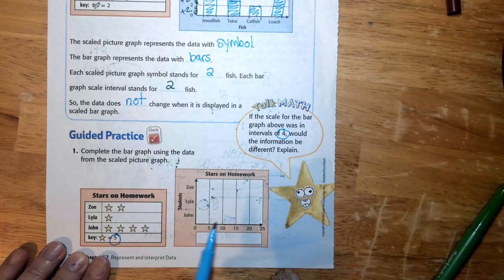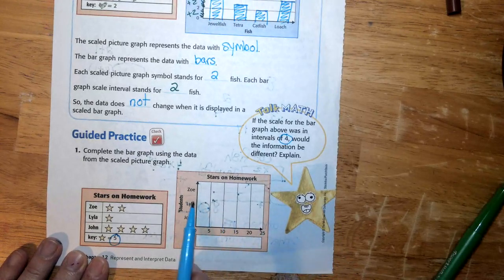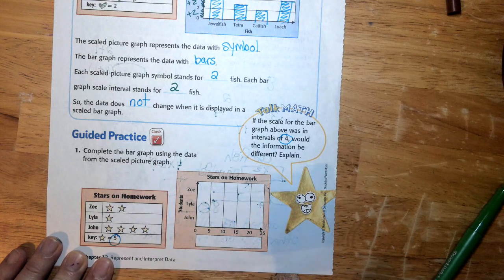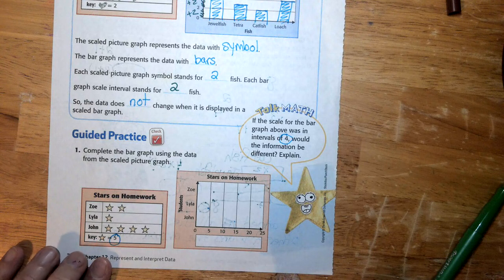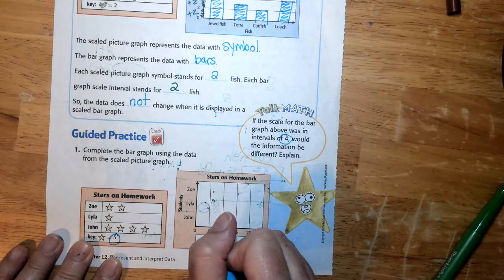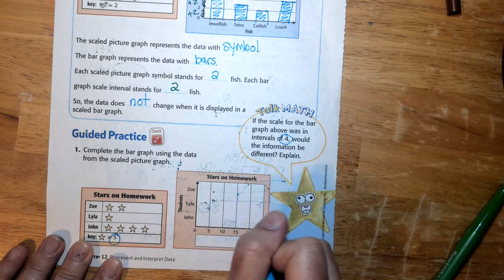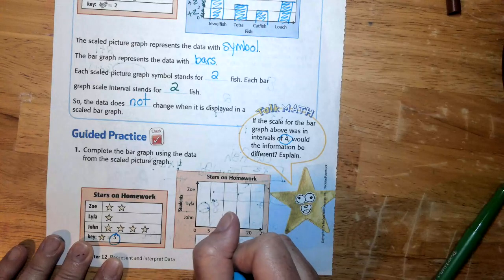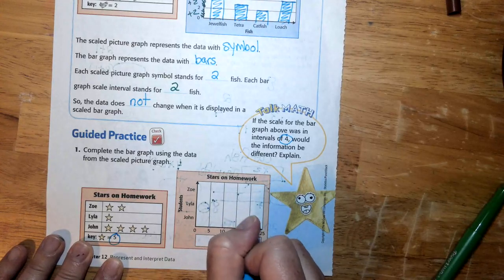And in this one, we go to the right. So, stars on homework. And what are we wanting to find out? Is how many stars. So these numbers here are how many stars, right?